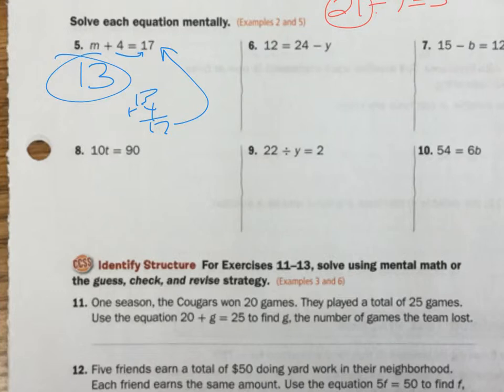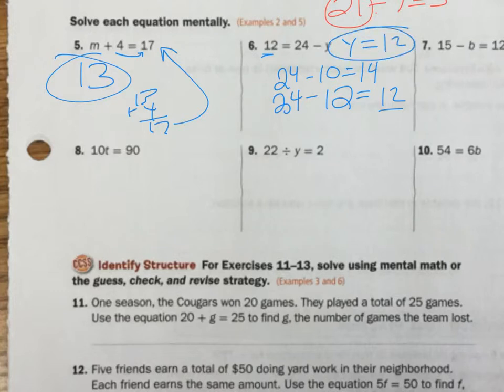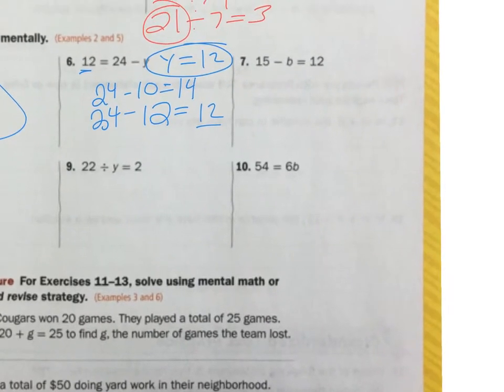Okay. Number 6, 12 equals 24 minus y. So 24, say I take away 10, that gets me to 14. Close to 12, 24 minus a little bit more, 12. 24 minus 12 gets me 12. That's what I'm looking for. So y equals 12. I'm going kind of quick on these, but you can kind of see how they work. And hopefully you're understanding this, doing some mental math and just kind of thinking about it and figuring it out.